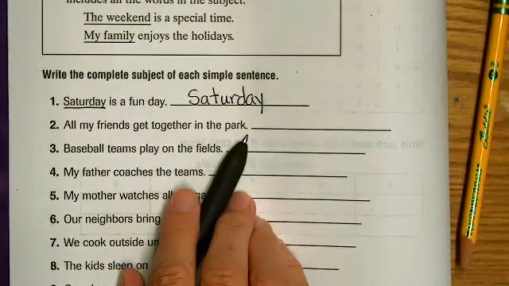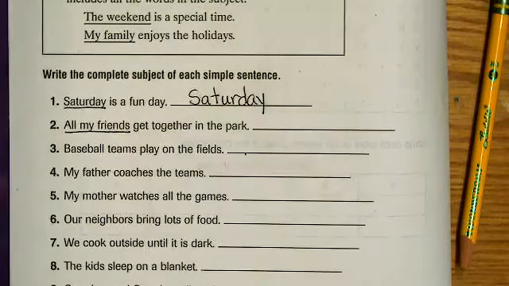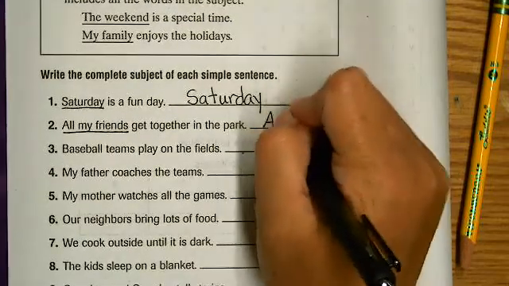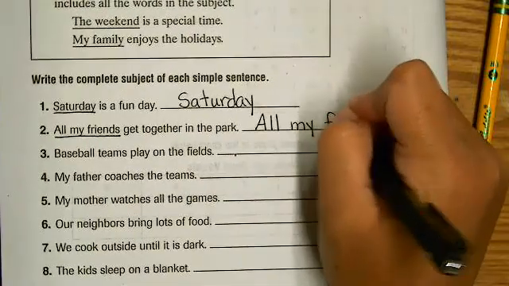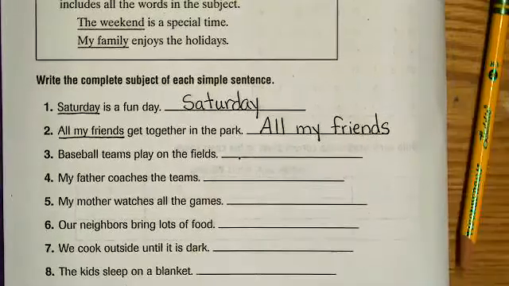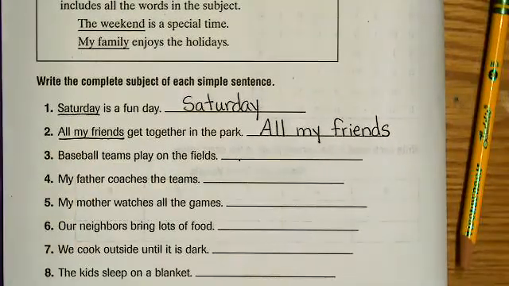Number 2, all my friends get together in the park. Who gets together? All my friends. That's 3 words, and it's our subject. I'm going to write it as all my friends over here. And again, subjects can be more than one word. And in this case, the subject is all my friends because that's who we're talking about.